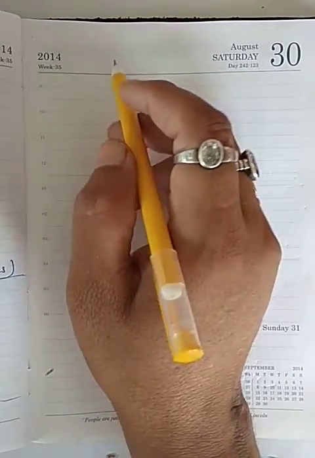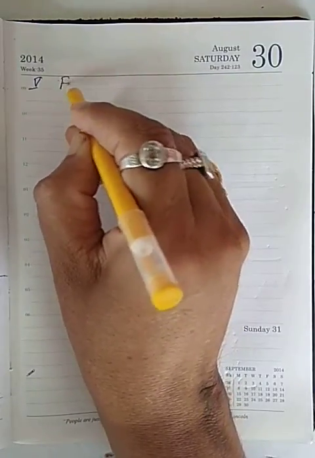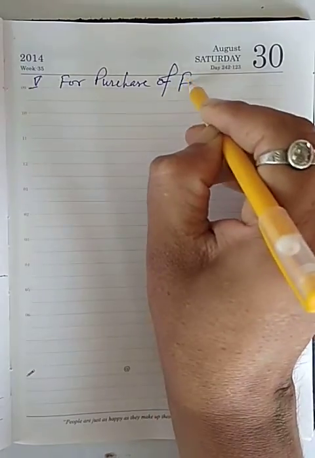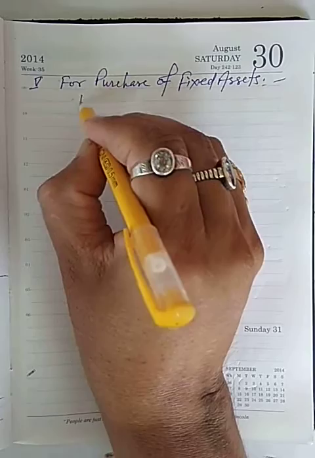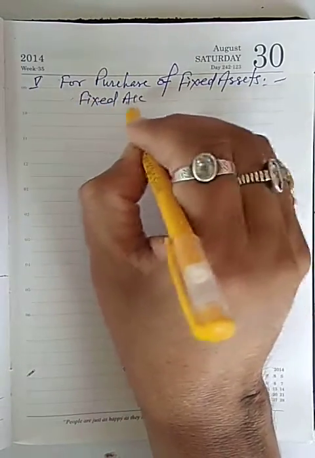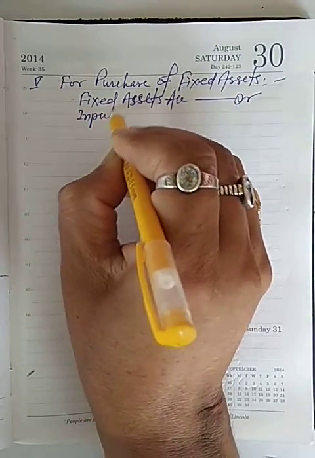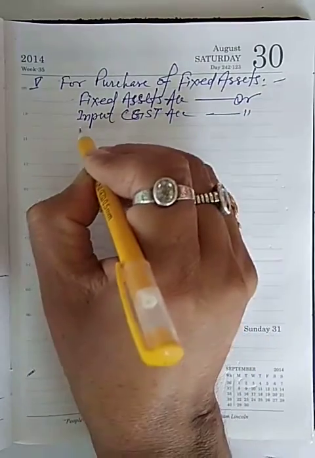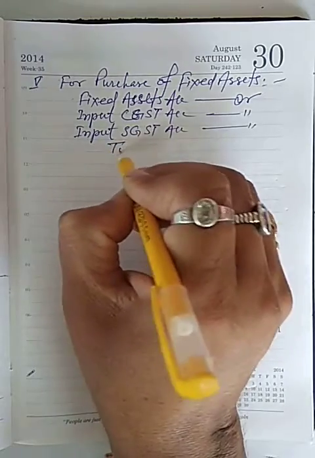Next, the fifth point, for purchase of fixed assets: fixed assets account DR, input CGST account DR, input SGST account DR, to bank account.